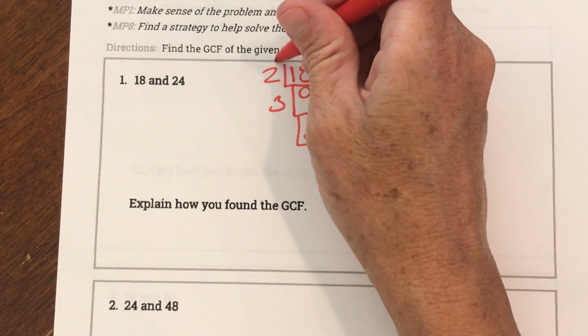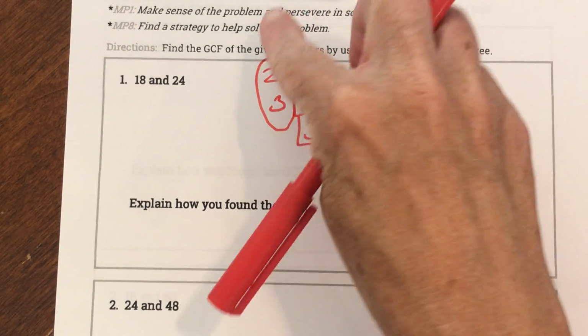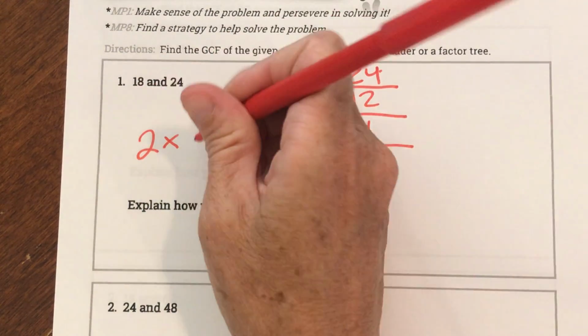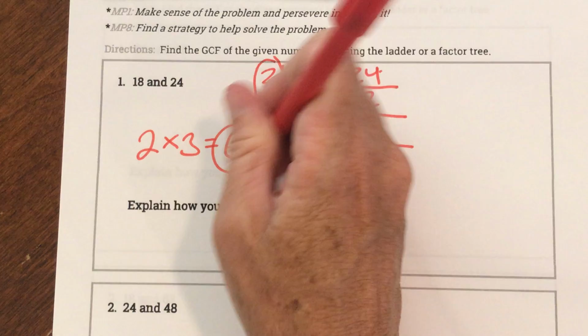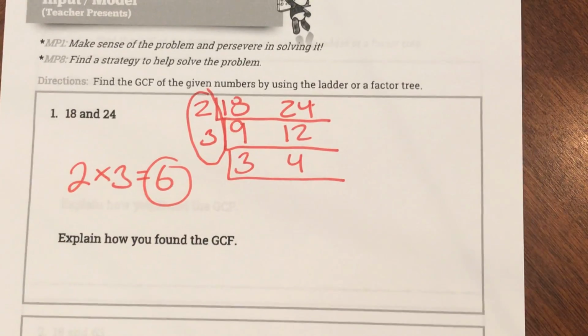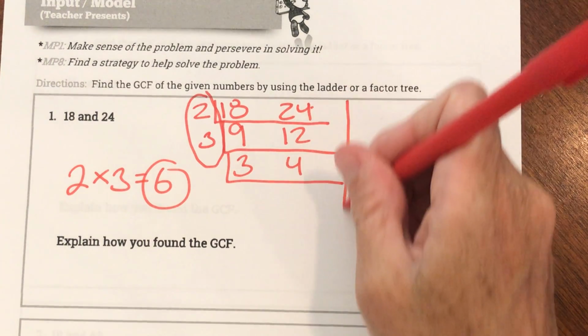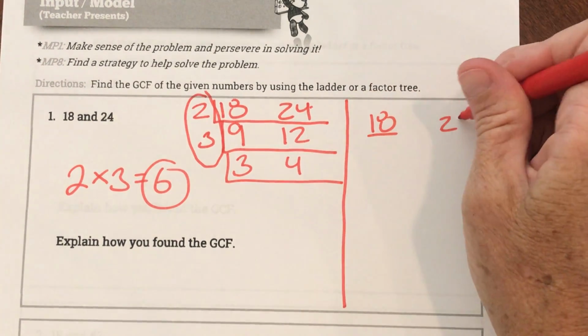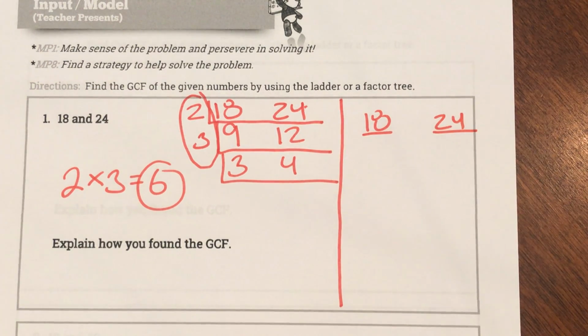Okay, so then it says I'm going to multiply all the factors that are on the left side. So I'm going to multiply those and I get 2 times 3, which is 6. So that is my GCF, 6. So another strategy I could have used would be listing them. So I can list out the factors for my two numbers.